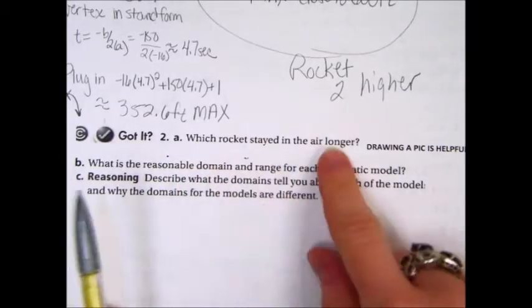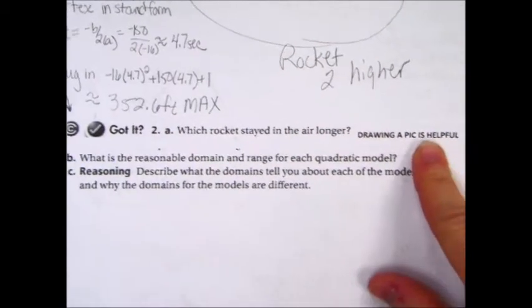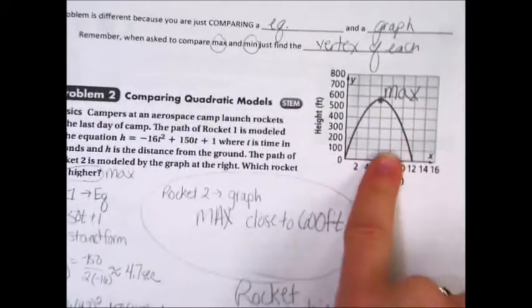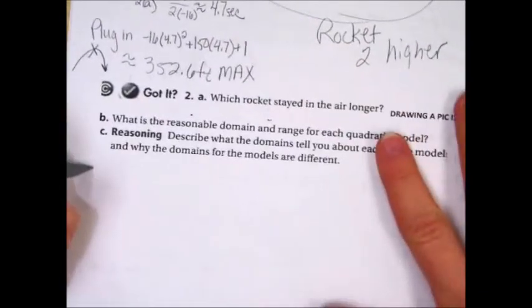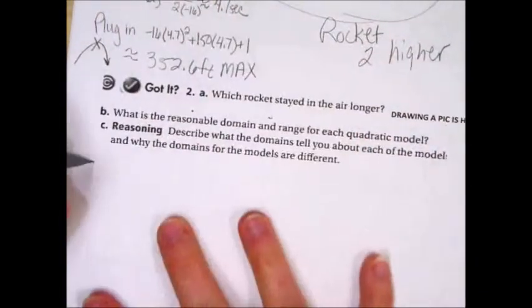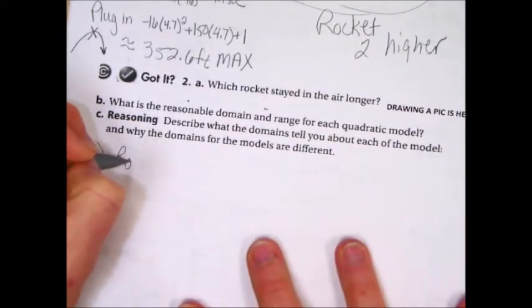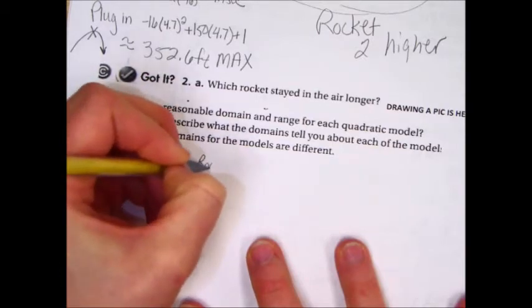It says which one stayed in the air longer? Now a drawing is very helpful for me, so we're going to go ahead and take a look at the drawings. The good news is rocket 2 already has a drawing for us, and rocket 1's over here. So for part A, I'm just going to draw a real quick sketch of both of them. Rocket 1 and rocket 2.